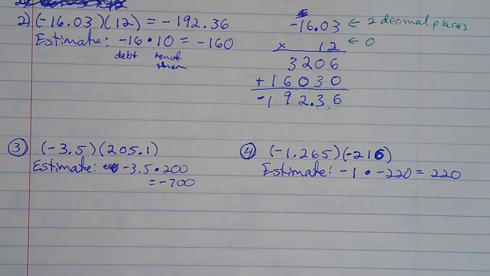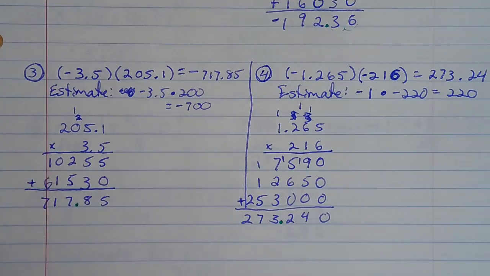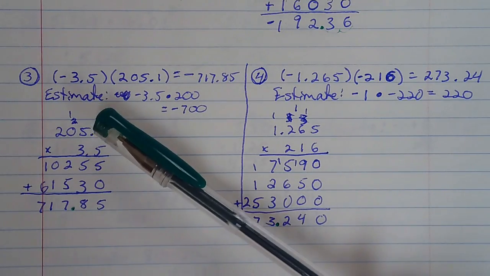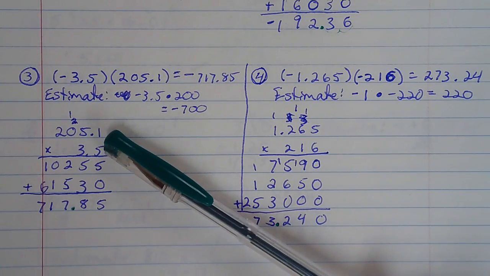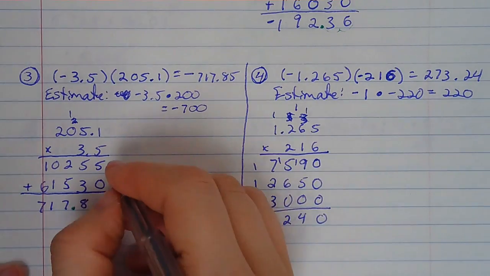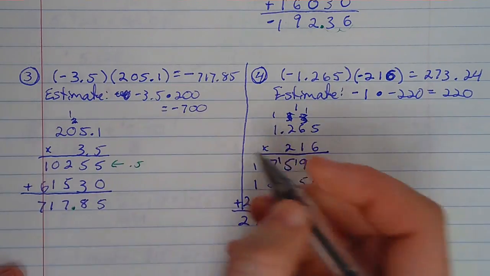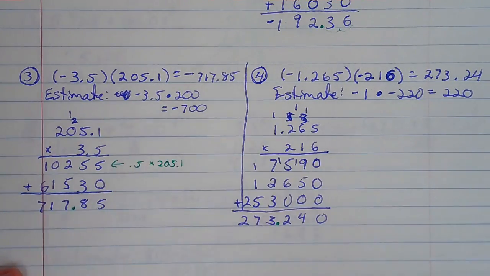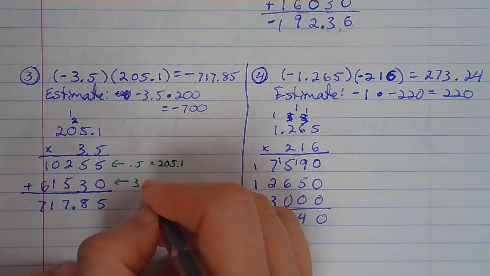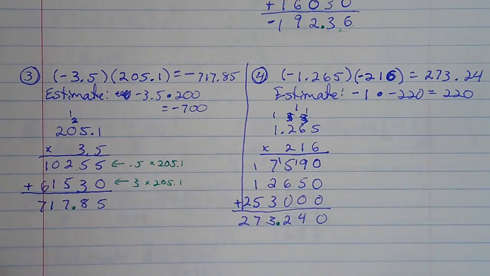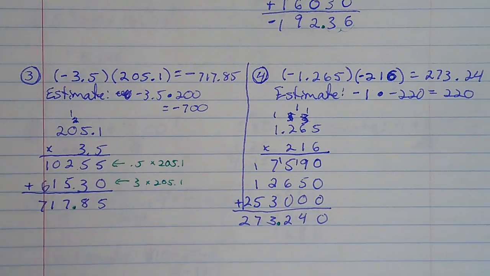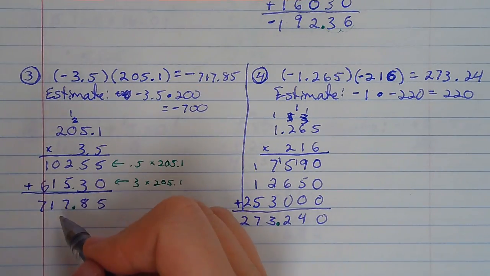So now I'll go ahead and do the solutions, and you can come back to check. Here's what I got. So let's look at number 3 first. I went ahead and wrote it, and this time the decimal points did happen to line up, which, great. And then this line is where I did really 0.5 times 205.1. So that kind of tells us where the decimal point will go. And this line is the 3 times 205.1. So again, that kind of tells you where the decimal point should go, because 200 times 3 is about 600. And then when I add all that together, I get 717.85.